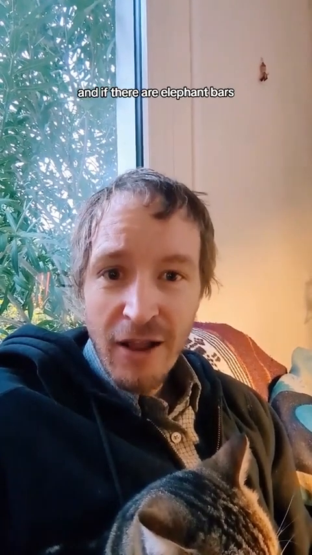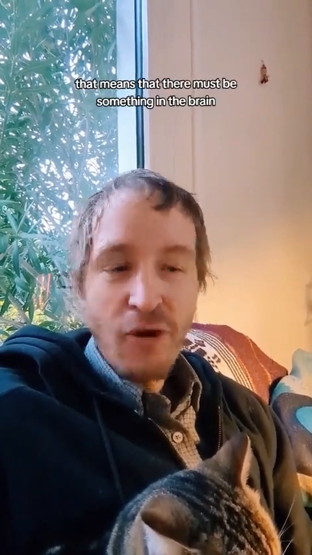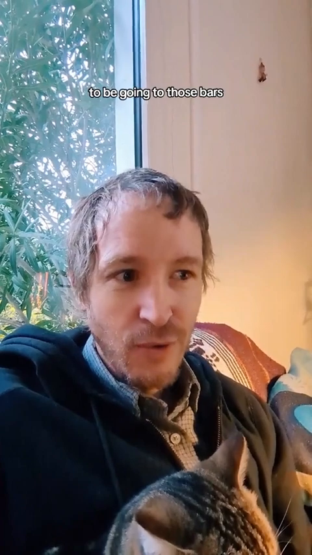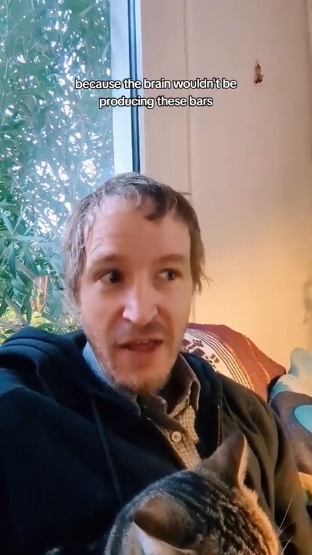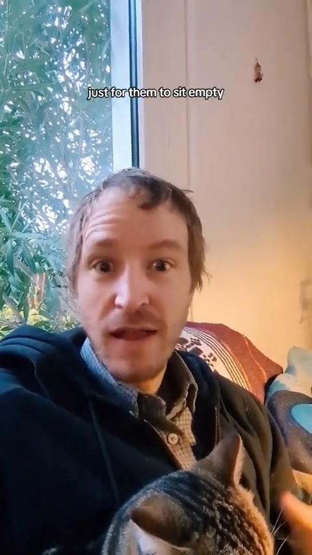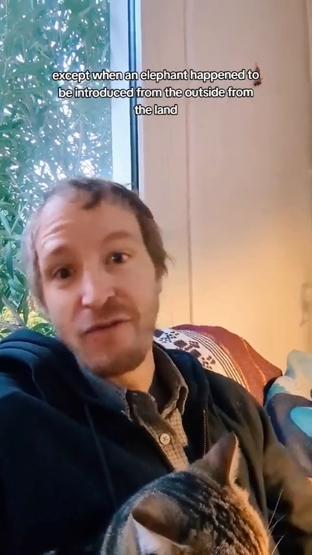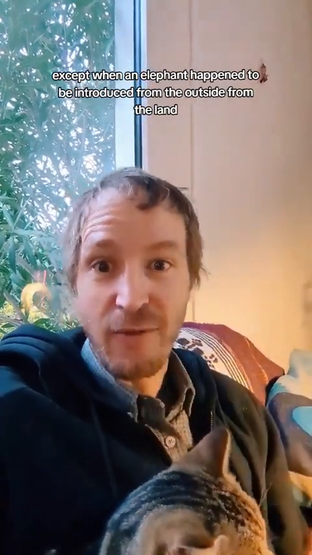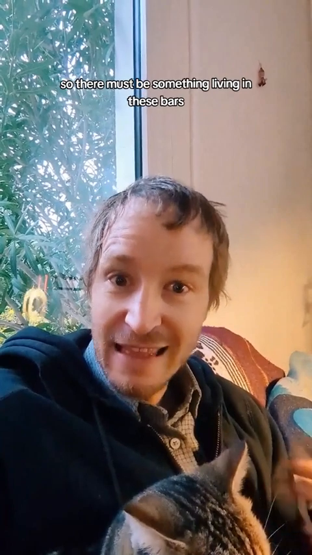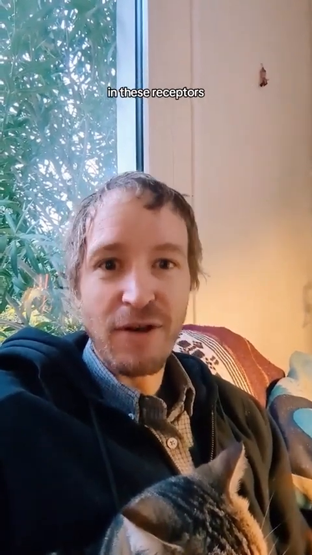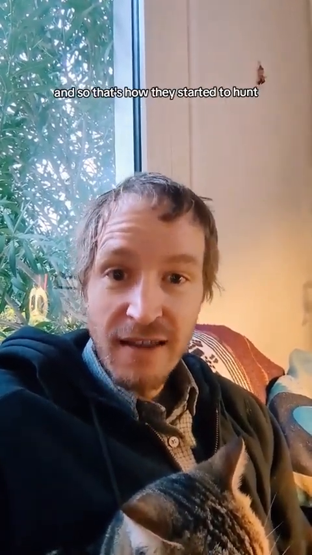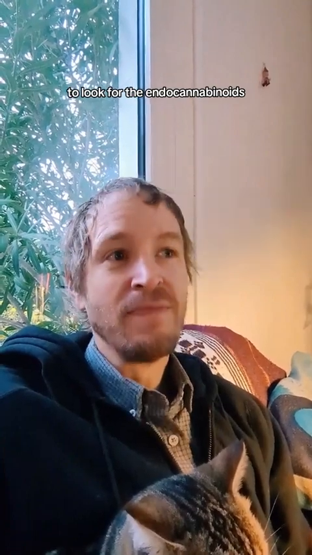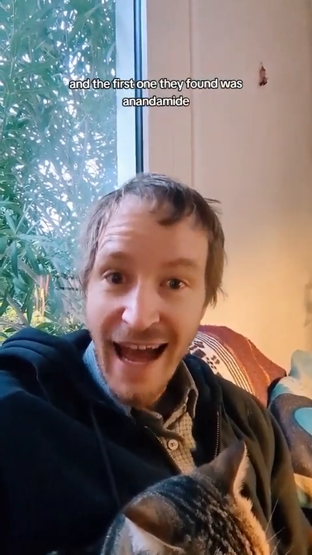And if there are elephant bars, that means that there must be something in the brain going to those bars, because the brain wouldn't be producing these bars just for them to sit empty, except when an elephant happened to be introduced from the outside, from the land. So there must be something living in these bars, in these receptors. And so that's how they started to hunt, to look for the endocannabinoids. And the first one they found was anandamide.